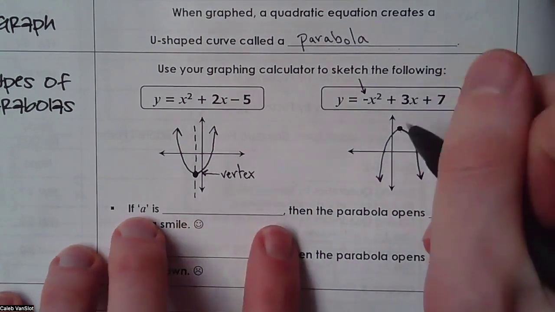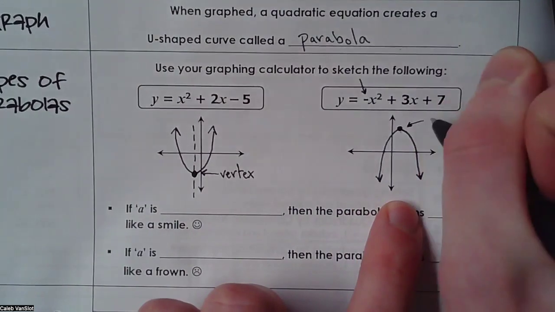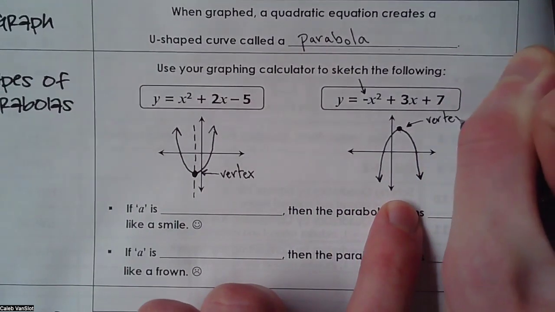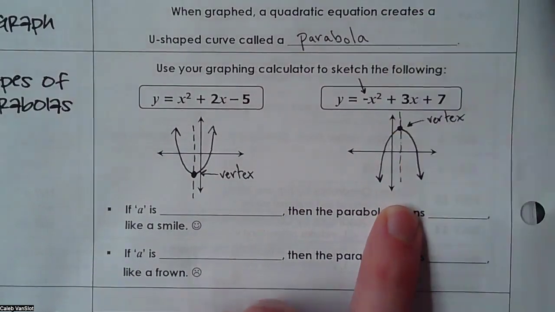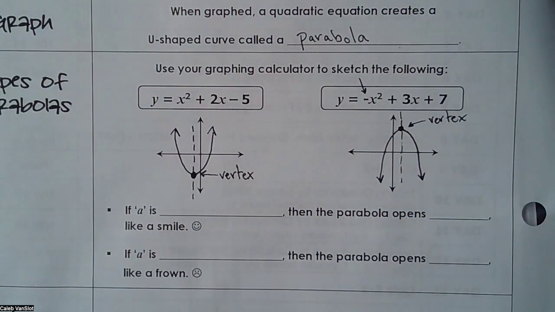Okay. So again, here's our vertex. That's where the curve begins. And then we have our dotted line, the axis of symmetry. That's where it's the same on both sides. Okay. So hopefully that gives you a little bit more context into just the parabola in general.